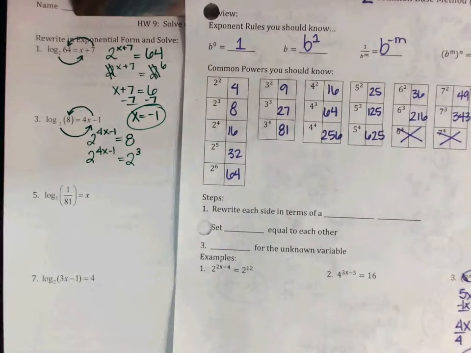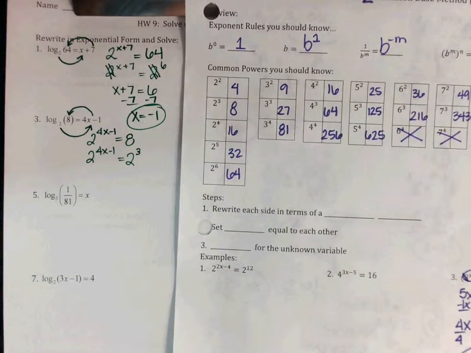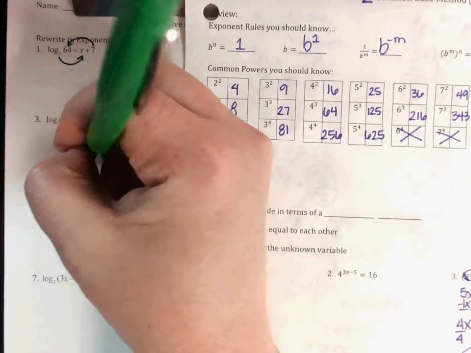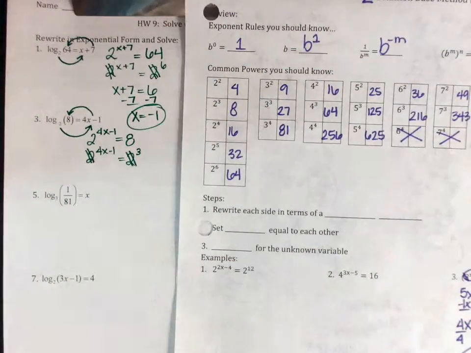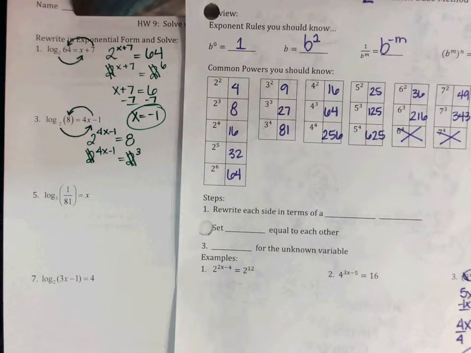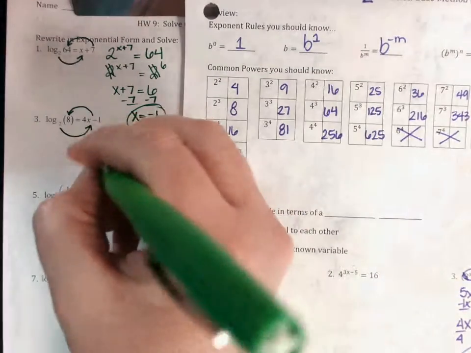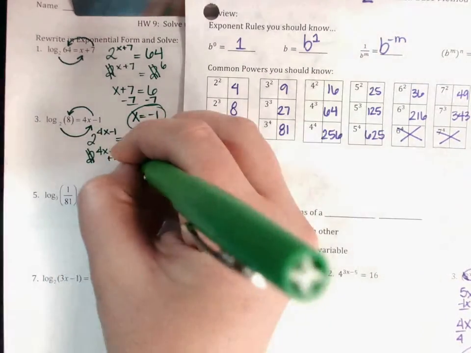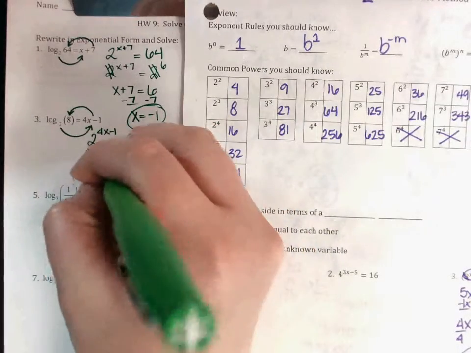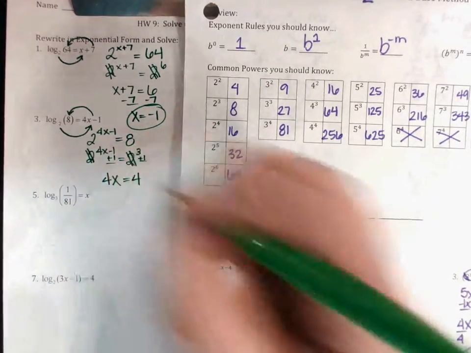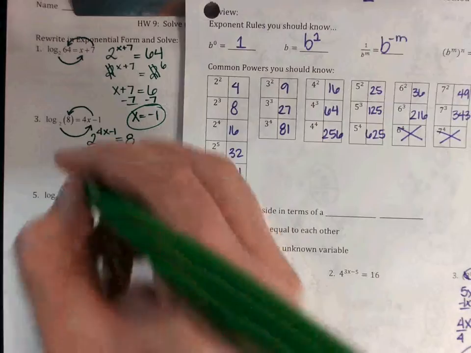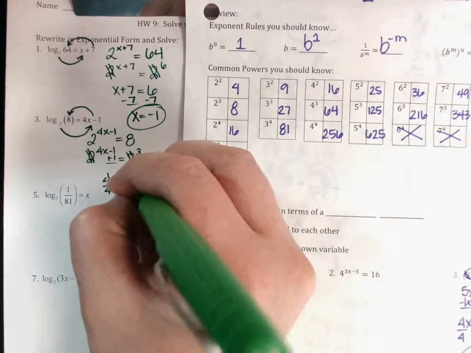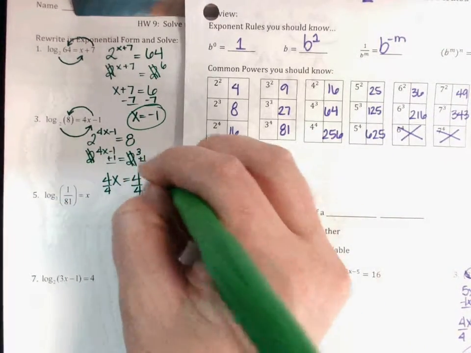And then you'll solve that. You'll cross out your common base 2's here and here. And then how will I get rid of a minus 1 in my exponent? Good. So I plus 1 here and here. Good job, y'all. 4x equals 4. Divide by 4, x is 1.